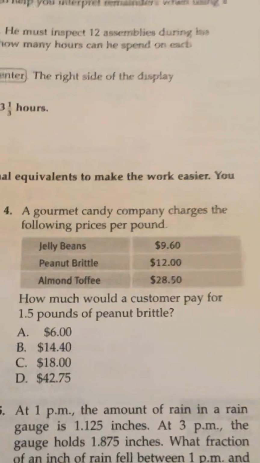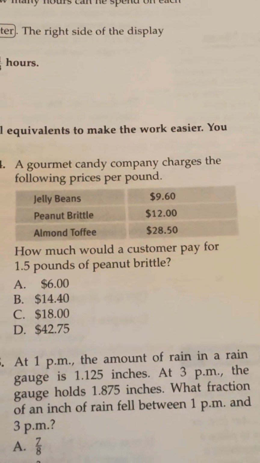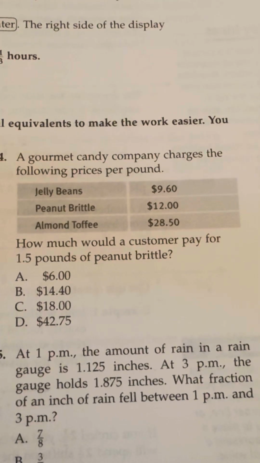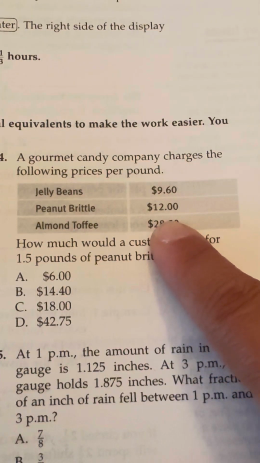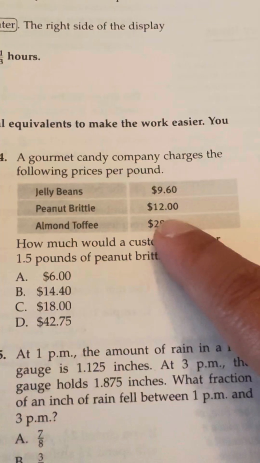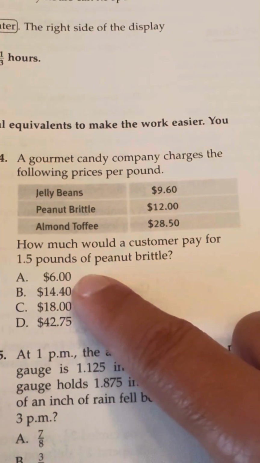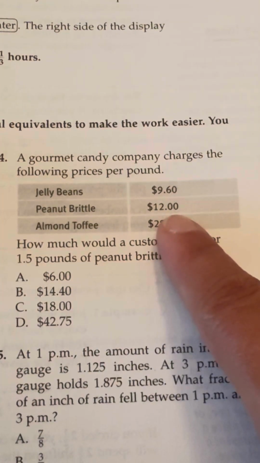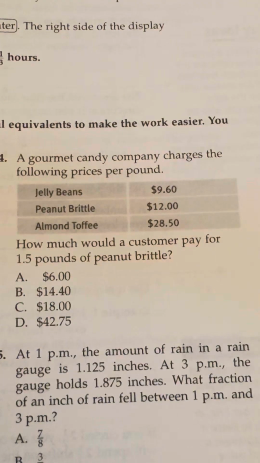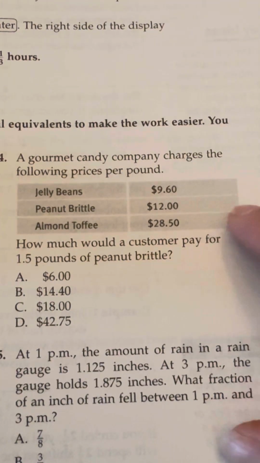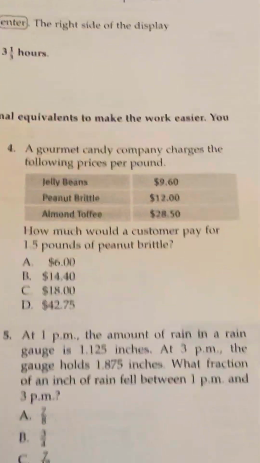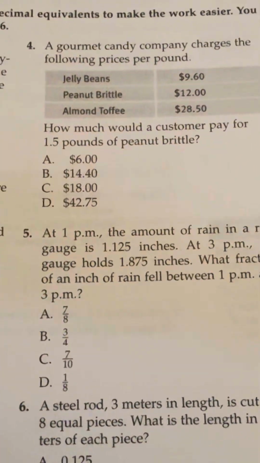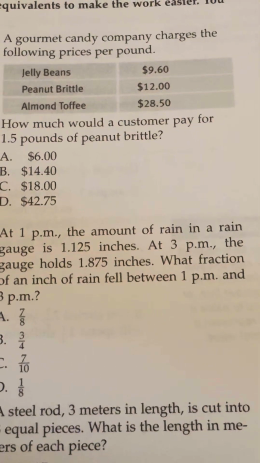Now let's take a look at the next one. So we have a gourmet candy company charging these prices. How much would a customer pay for 1.5 pounds of peanut brittle? Well, if a full pound is $12, we know it has to be obviously $12 or more. So 6 is going to be out of the running here. Now half of that, so only half of that pound, would be half of 12. 12 halved is going to be 6, so I would add 6 and 12 together, getting me 18, or choice number C.